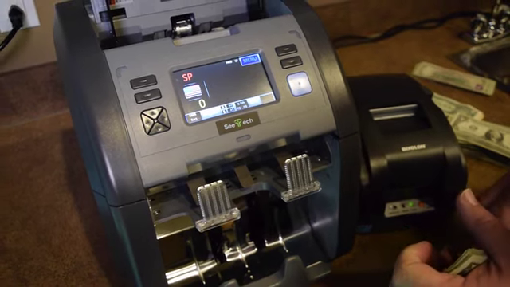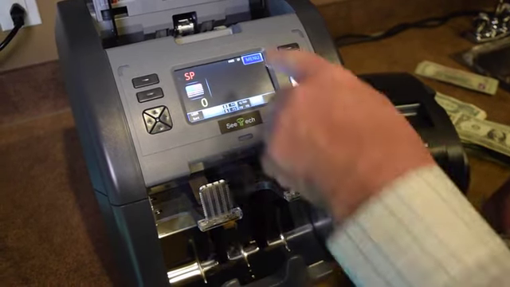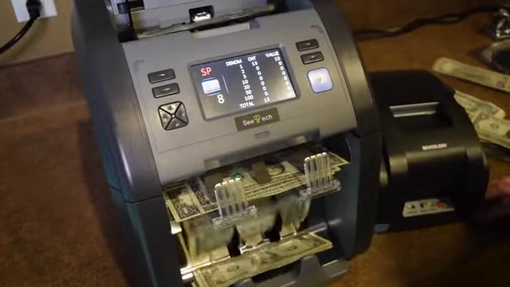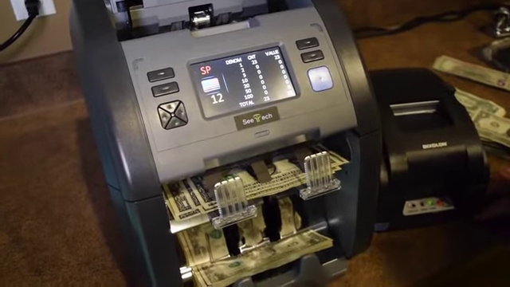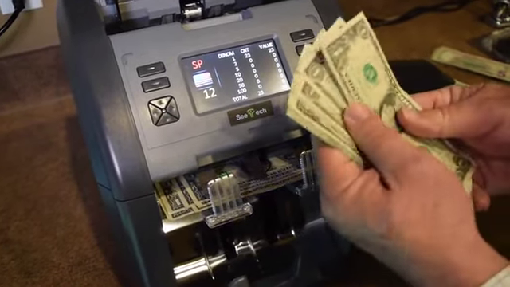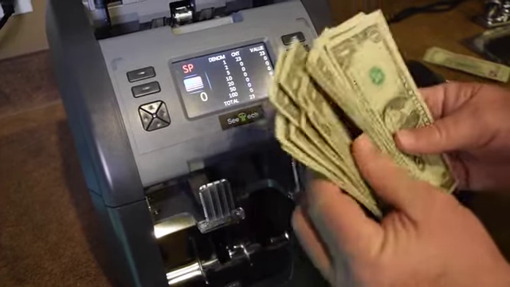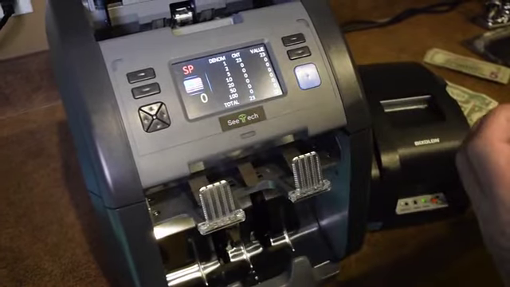So now we're in separate, so we're looking for one denomination, and we're in face. It looks at the first note. That becomes our standard. So all of these notes are faced, and if I take these out of the reject, all of my notes are faced.